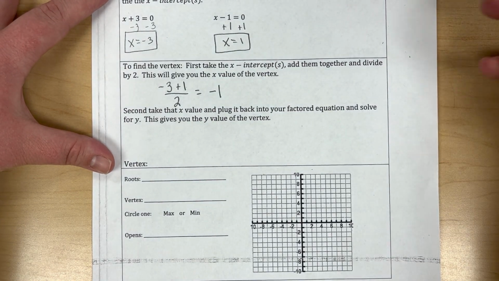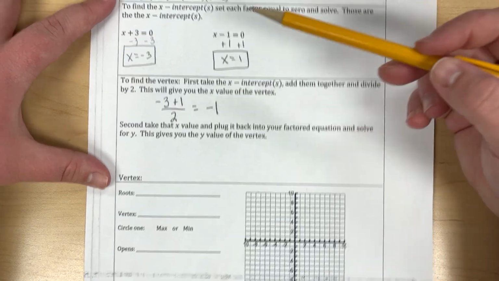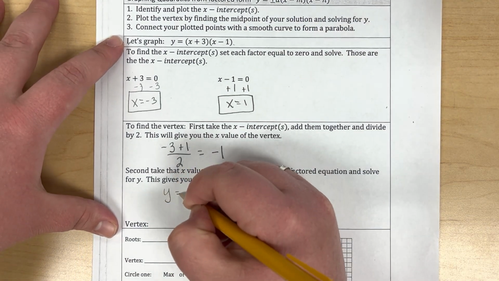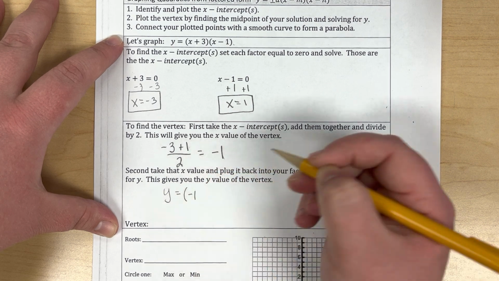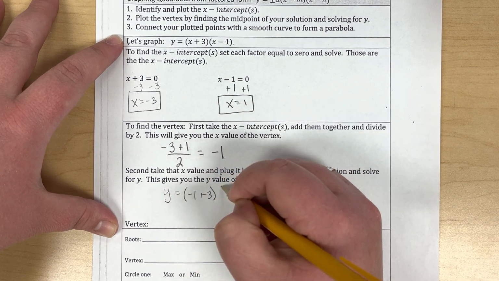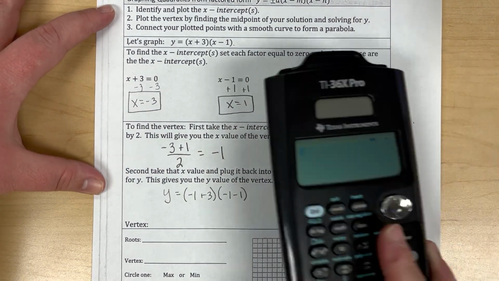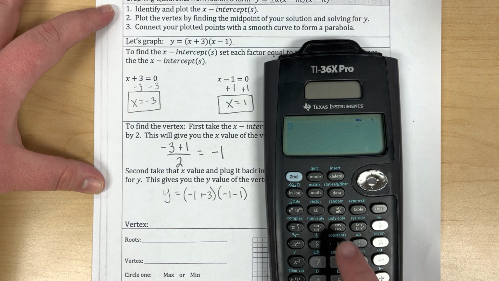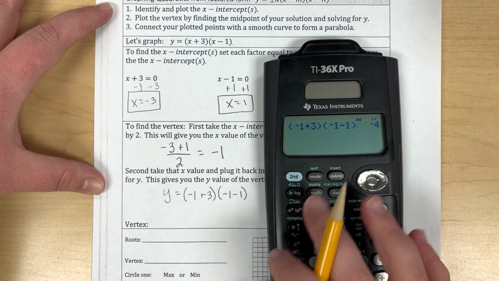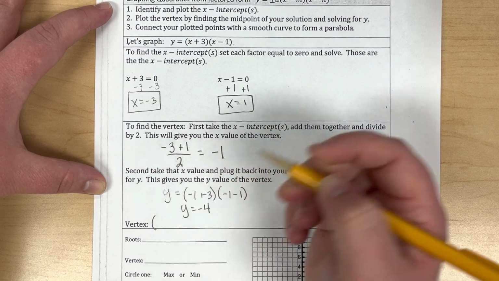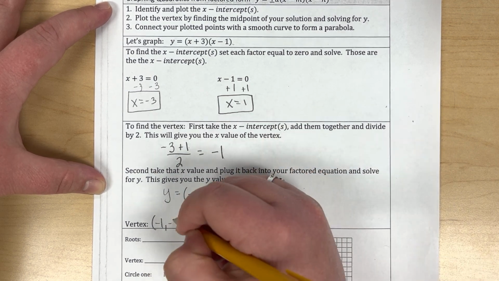To find the y value, you're going to take that negative 1 and plug it back into the equation that we started with. So y is going to be equal to, in parentheses, negative 1 plus 3 times negative 1 minus 1. And then you can take your calculator and just type that straight in instead of doing it by hand, or you could do it one part of it at a time. That's completely up to you. But when you type it in the calculator, you get negative 4. So the y value of your vertex is negative 4, making your vertex negative 1, negative 4.